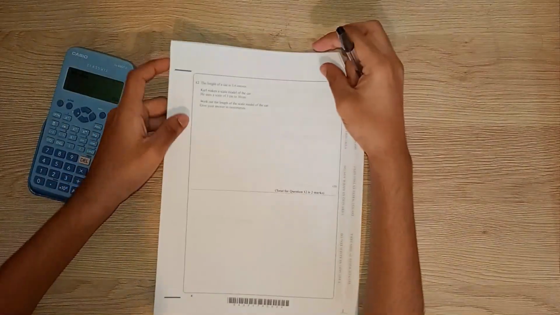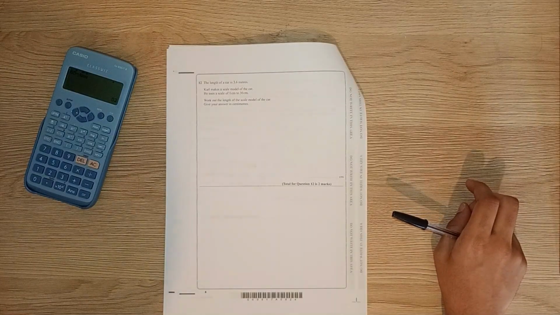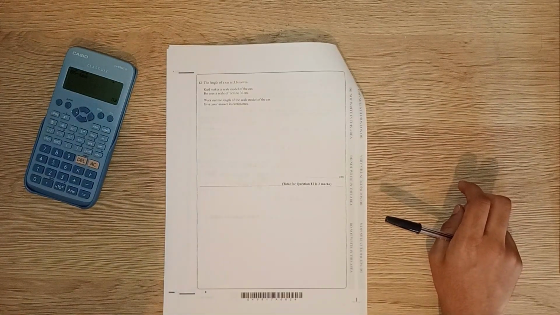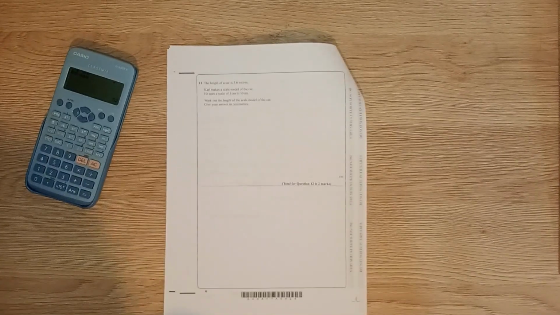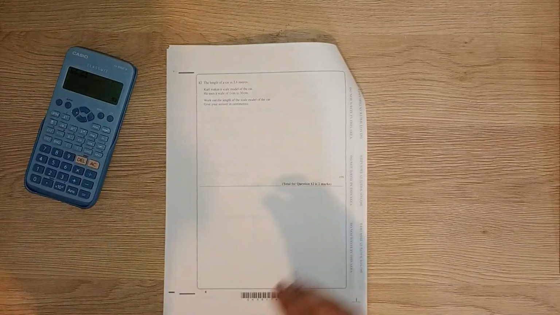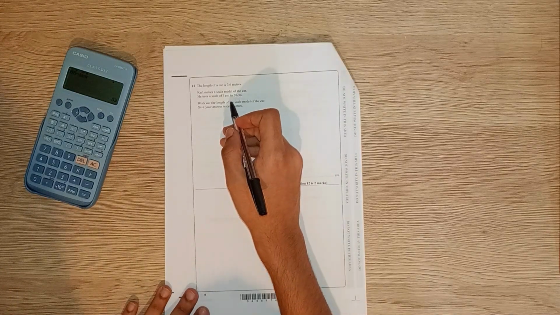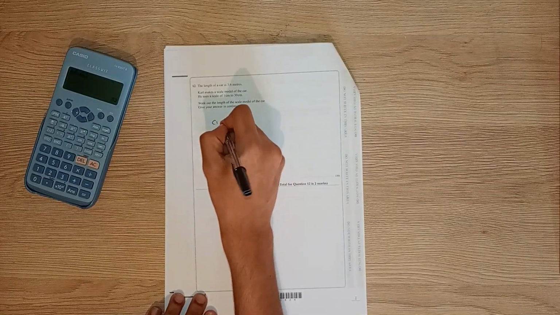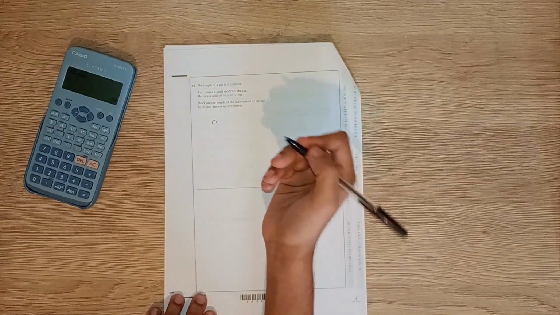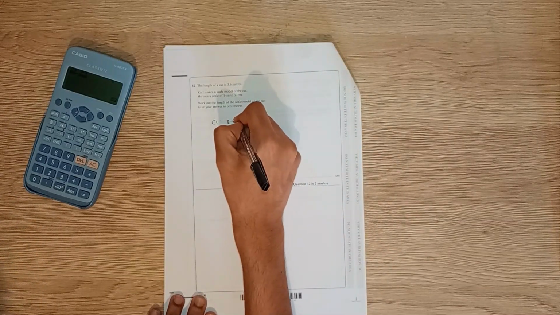Second question. So the length of a car is 3.6 meters. The car makes a scale model of the car. So you use the scale of 1 to 30. Work out the length of the scale model of the car. Give your answer in centimeters. Not too hard actually, if you focus properly. We know that the scale is 1 to 30. We can say that the car is 3.6 meters, so car length is 3.6 meters.